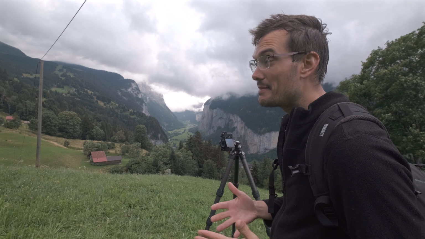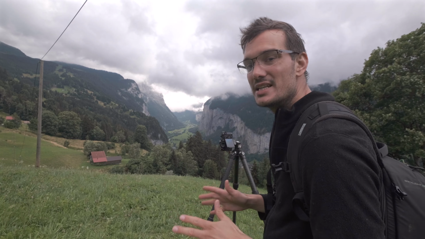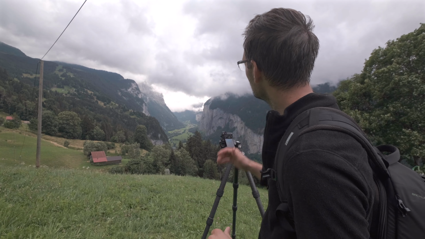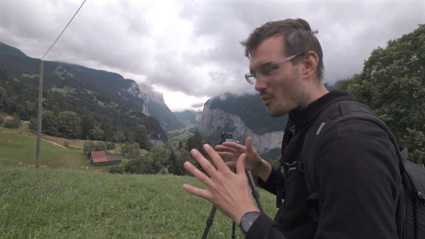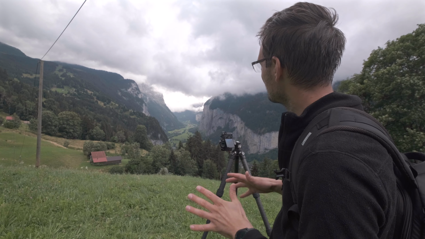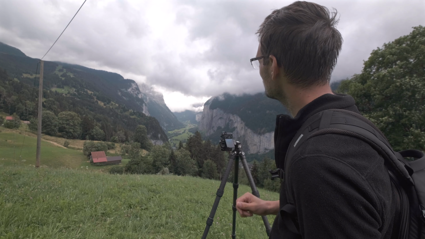So I finally came back close to the place I was before, because the atmosphere has totally changed. As you can see now, it's full of clouds. It's really dramatic. It's just wonderful. So I had to come back around here. I'm a little bit above so that I have a slightly different composition.